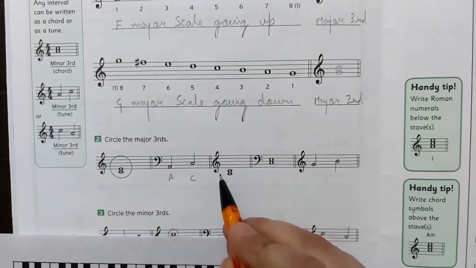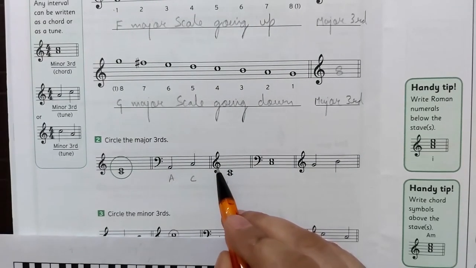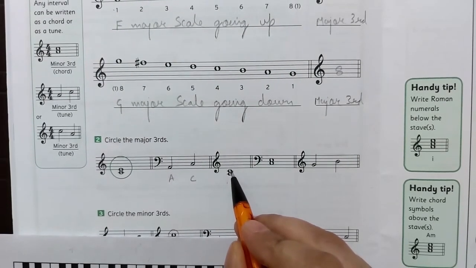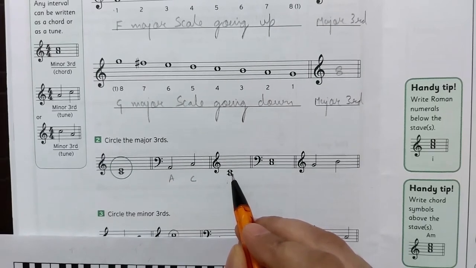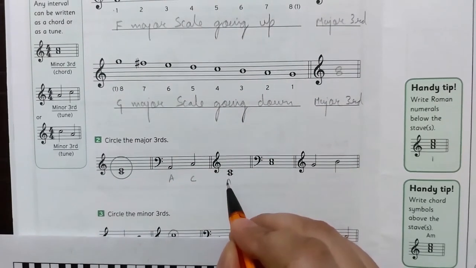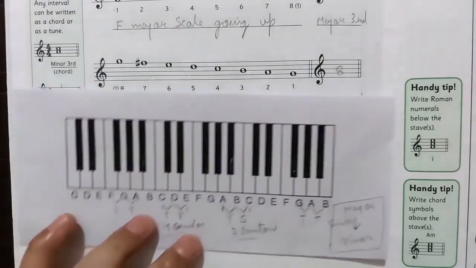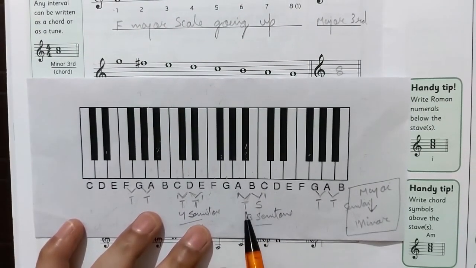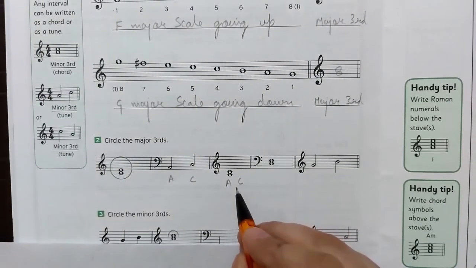Now next you see is a treble clef, and this note we have C, right, and then we have A. So from A to C again, same thing, tone and semitone, 3 semitones. That means it's again a minor third.